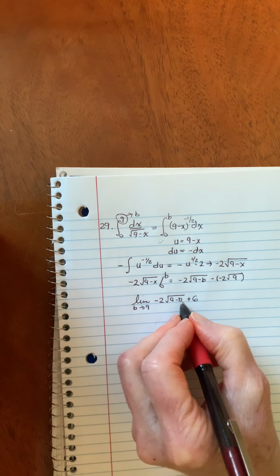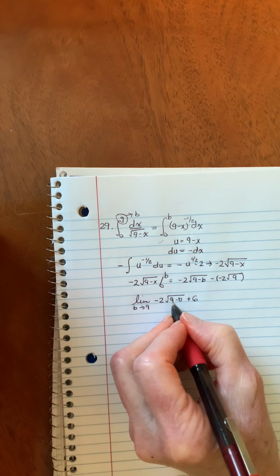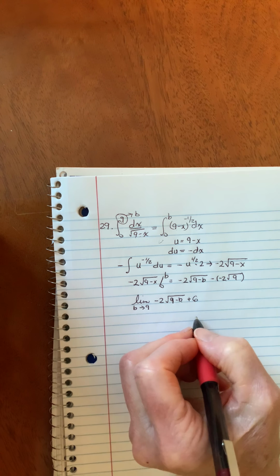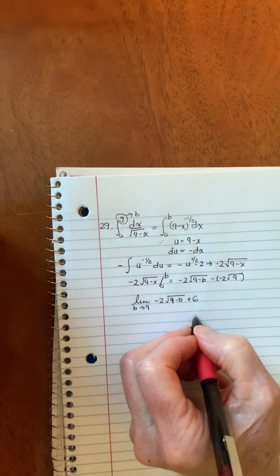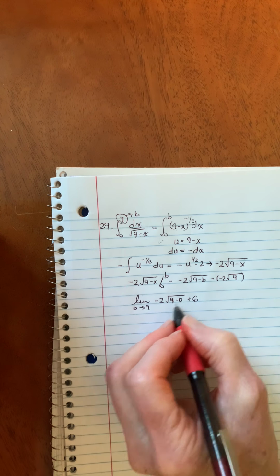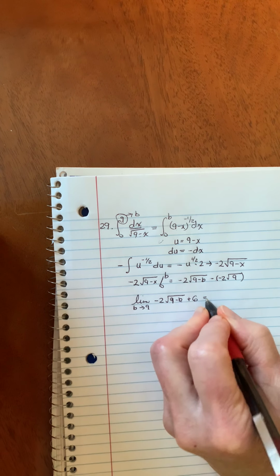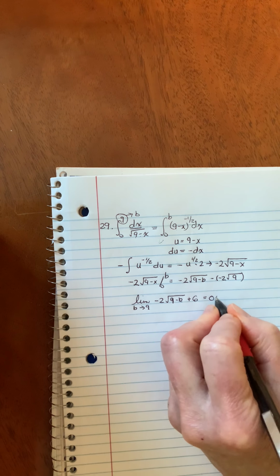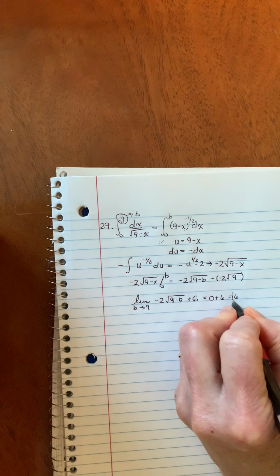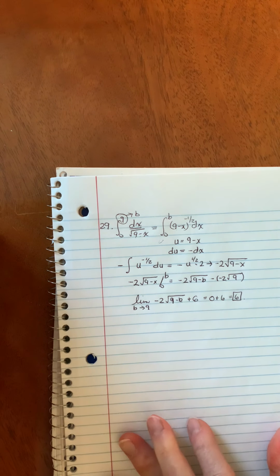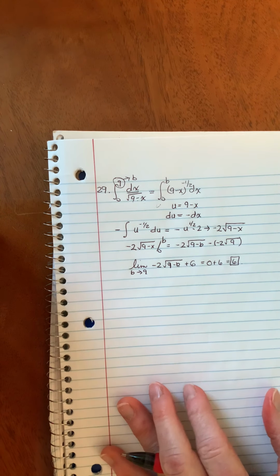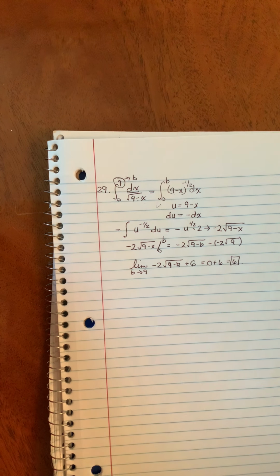Here you can put 9 in there, so 9 minus 9 is 0. We actually get an answer, okay? So normal limit stuff, you just throw it in and see if it works. It does. So the answer is 0 plus 6 is 6. So this is a convergent improper integral, and not all of them are. Okay, let's try to do this one.